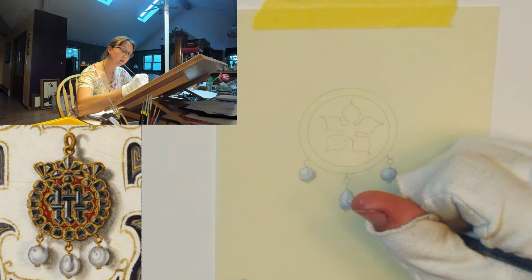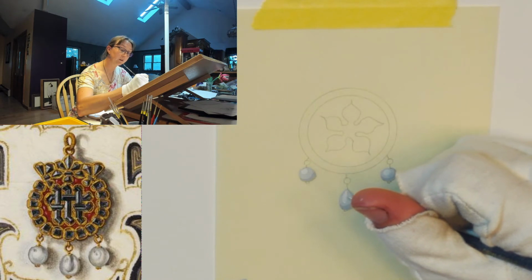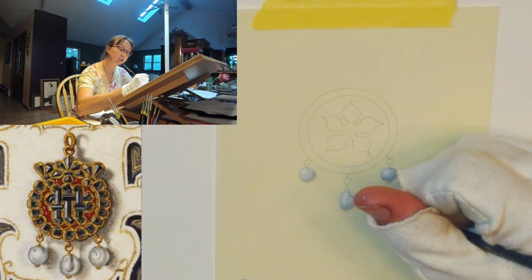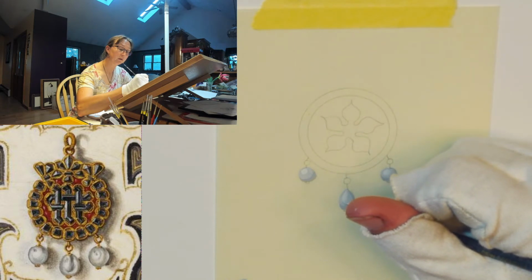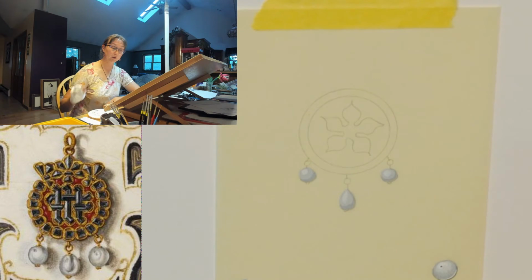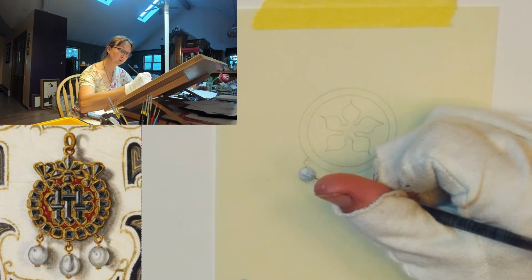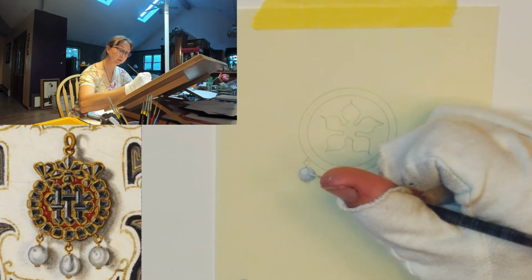This guy here, you can see we follow the basic shape of the drop. You don't want to do round highlights on a pear-shaped gem because that's not the way light works. There's that edge softened.